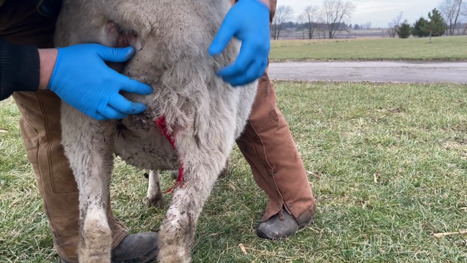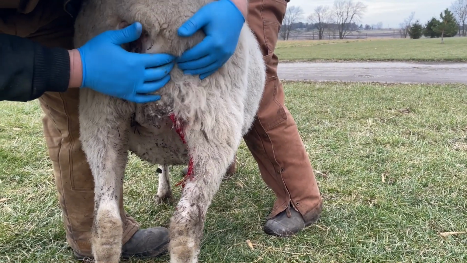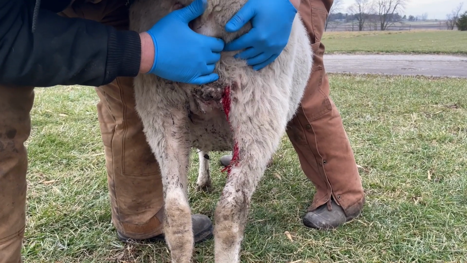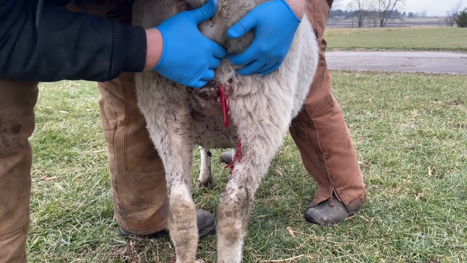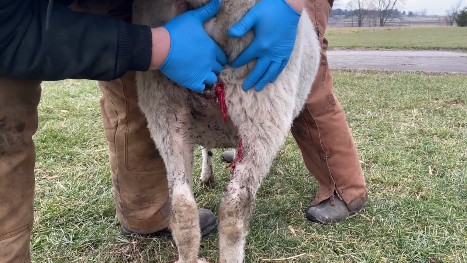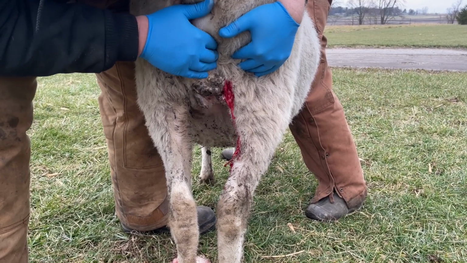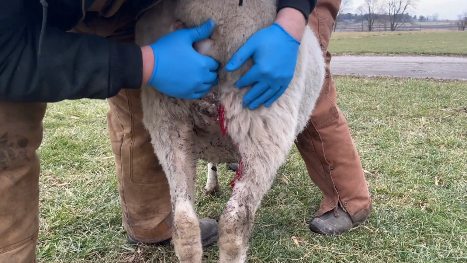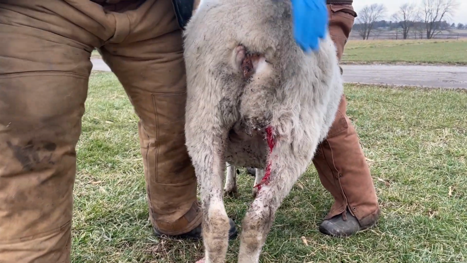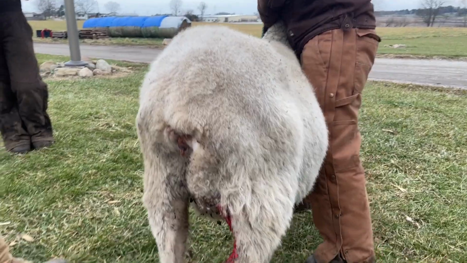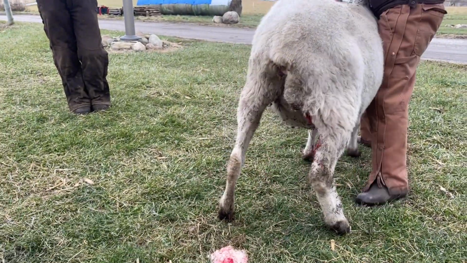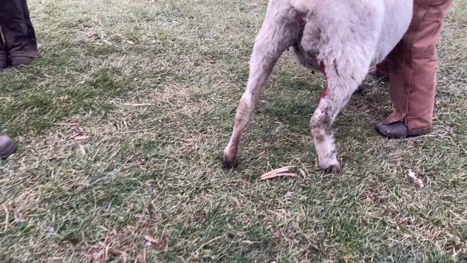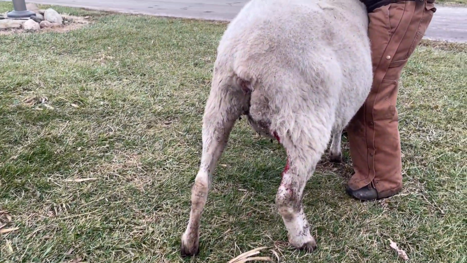So we have that drained out fairly well. The cavity to me feels like it's fairly empty. Okay, go ahead and move her forward a little. So you can see what a large amount we got out of there.